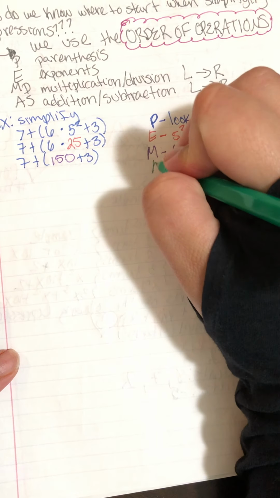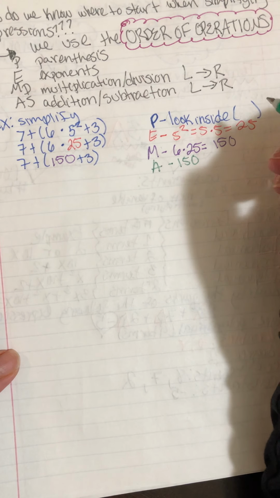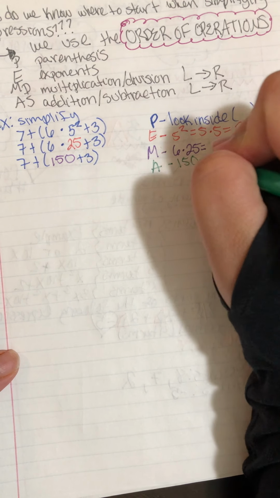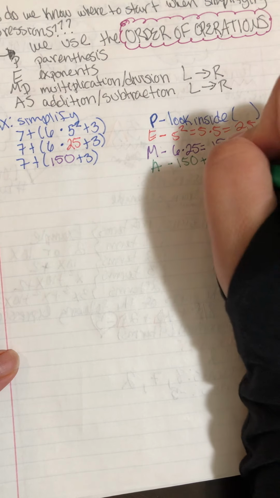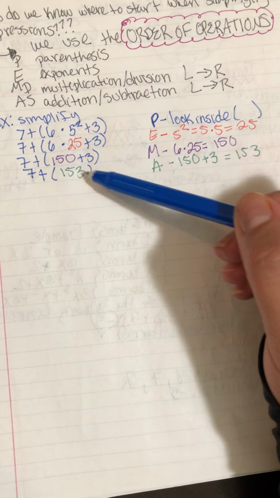We're still simplifying inside, but the order of operations still applies. So then now we're going to add and subtract. So we're going to add, right? That's what we're doing. And we're going to add 150 plus 3, which is 153. So we're going to have 153 inside our parentheses plus 7. Well, inside my parentheses, we're done simplifying, right? All we're left with is a number. So all is right with the world. Now we can keep going.